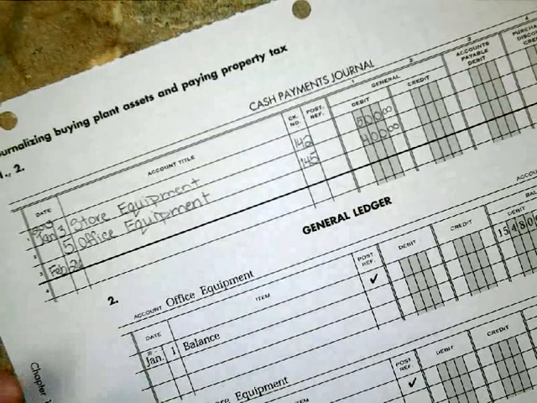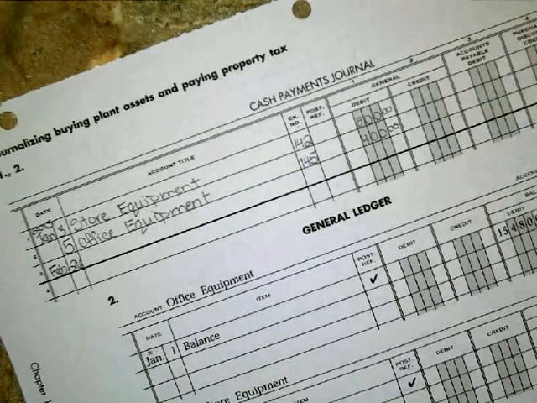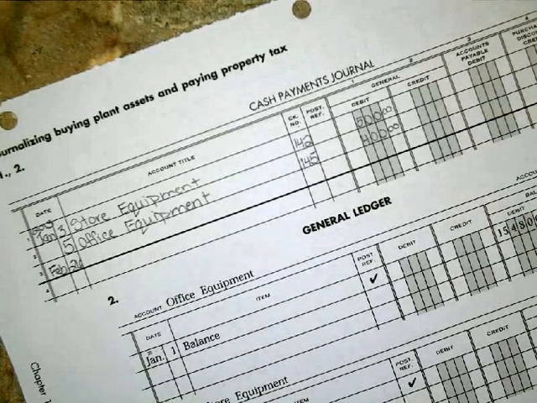Okay, so I know that the assessed value is $80,000, so I'm going to take 80,000 times that 3%, and I should get $2,400. That's going to be the taxes that I'm going to pay.